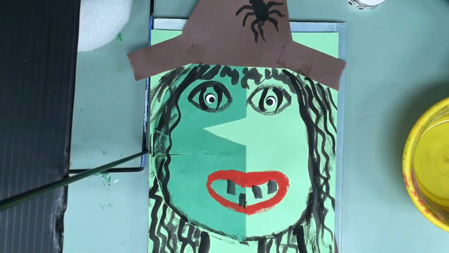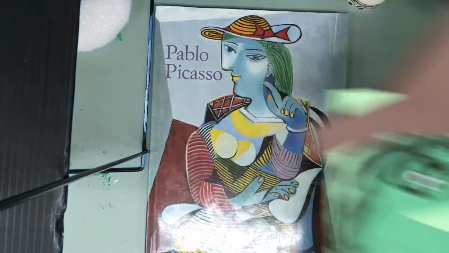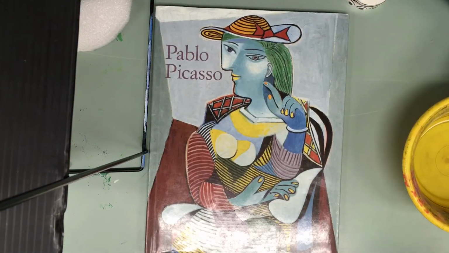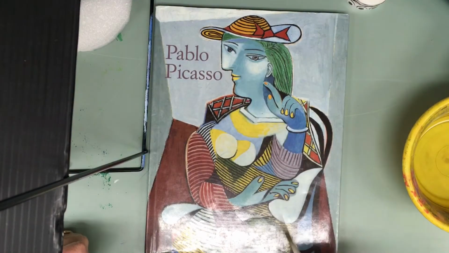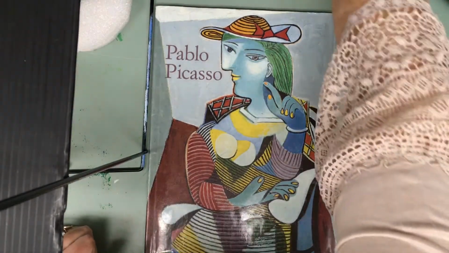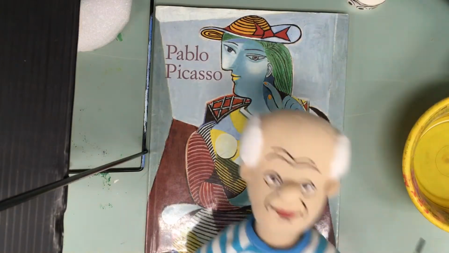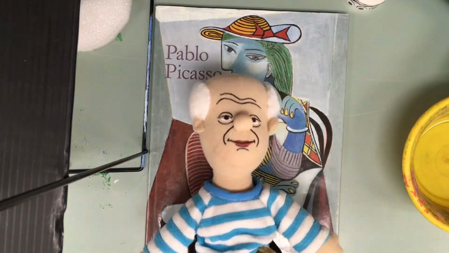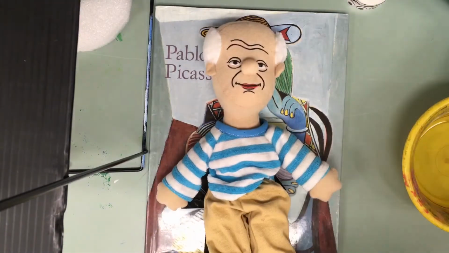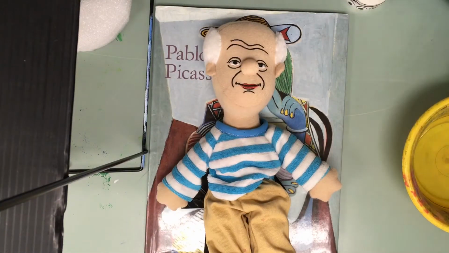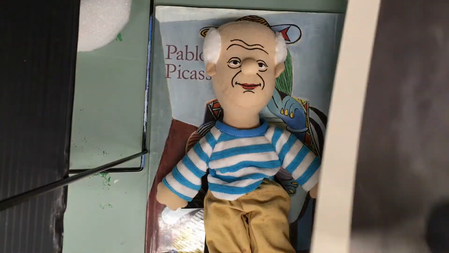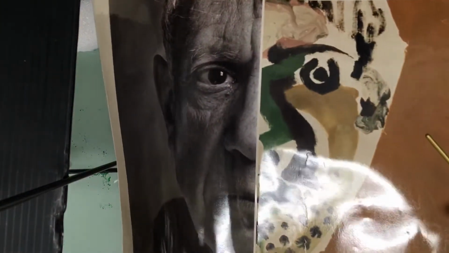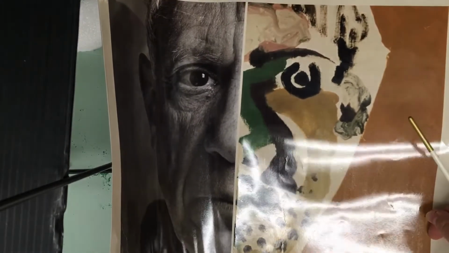This is the Picasso Witchy Woman, and we looked at some Picasso portraits of women like this one that had some profiles, and we talked about Cubism. Here is Pablo Picasso himself, and I have this really cool poster of Picasso that I show my students as well, where half of his face is abstracted and half is realistic. There he is right there, Pablo Picasso himself.